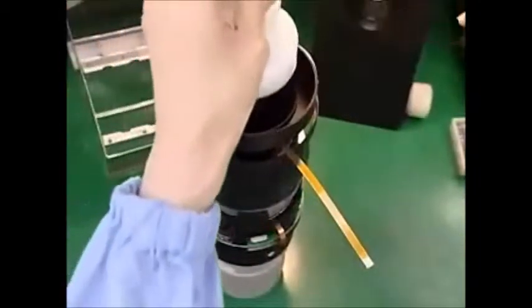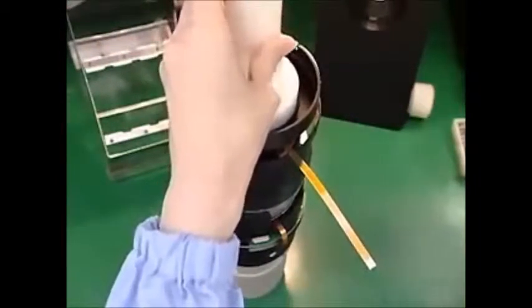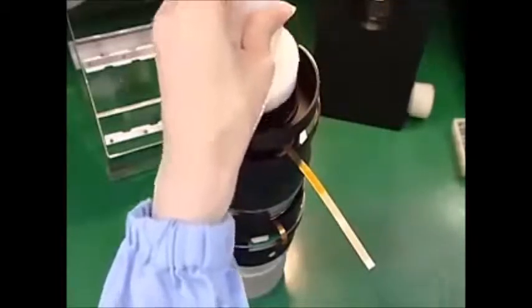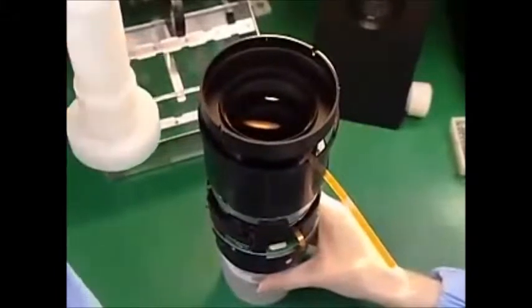The 7th and 8th lenses used for focusing are combined together and incorporated with the back unit into the rear barrel.